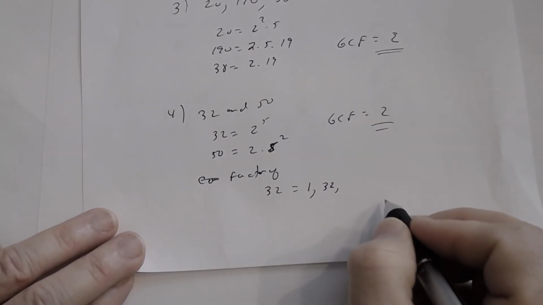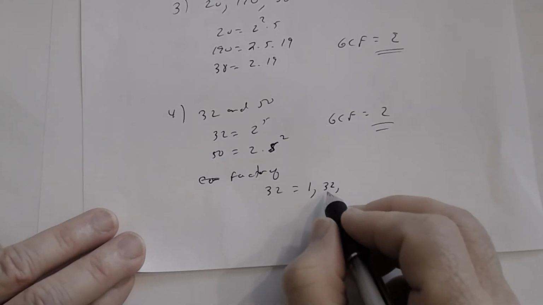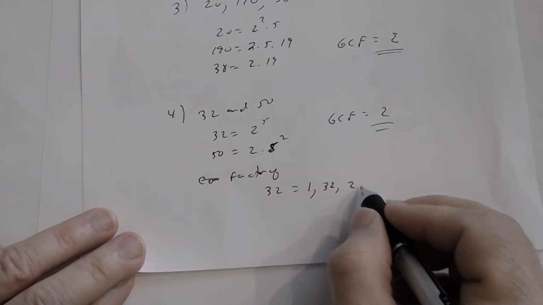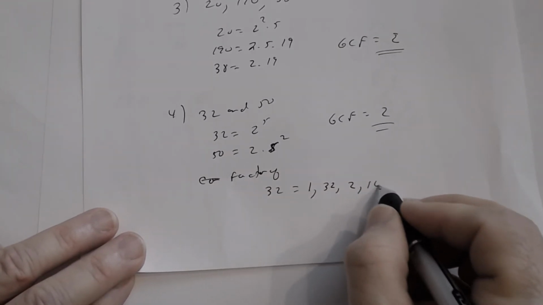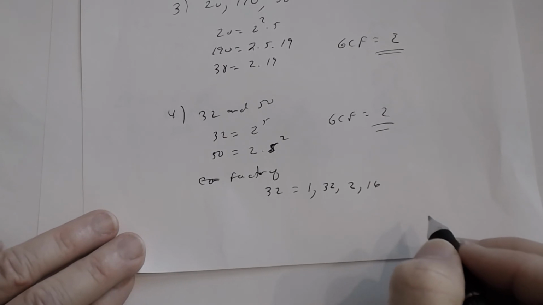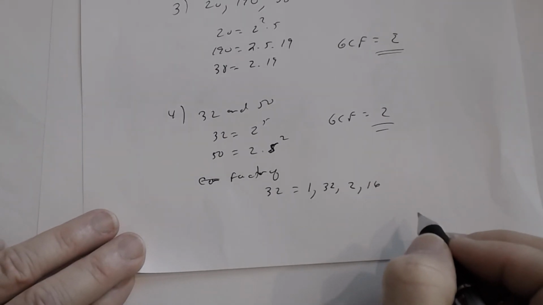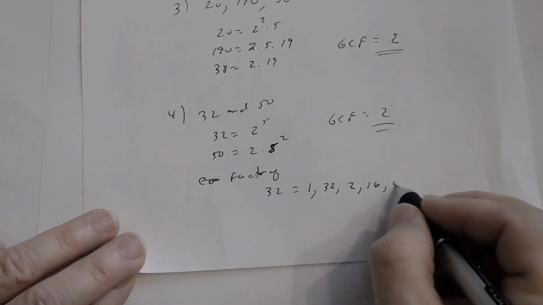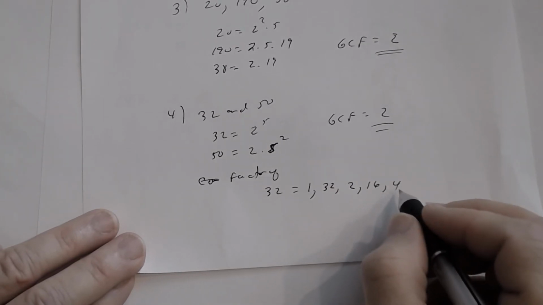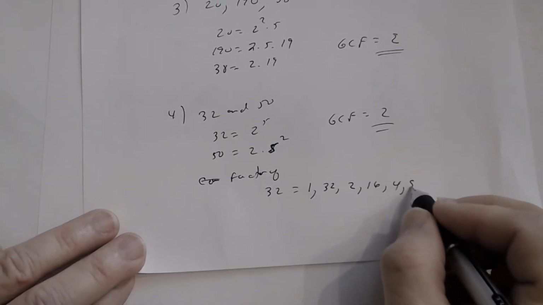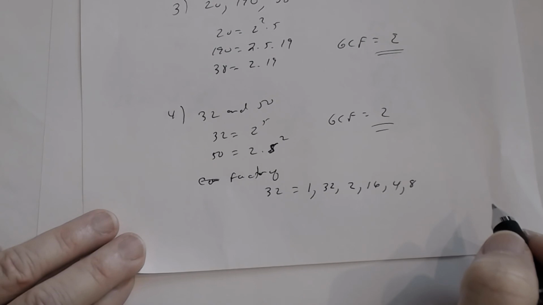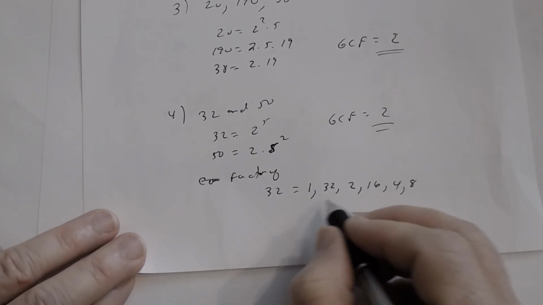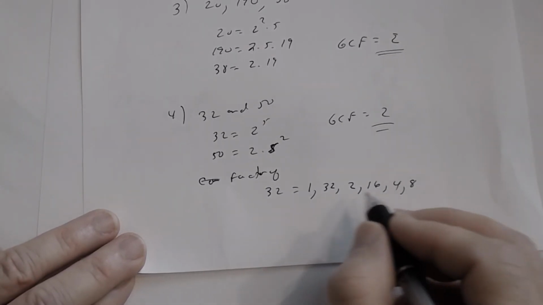Another factor of 32 is 2, and 2 times what is 32? 16. So 16 is also a factor of 32. Another one will be 4. 4 is a factor of 32. 4 times 8 is 32, so 8 is a factor of 32. And so those are all the factors.